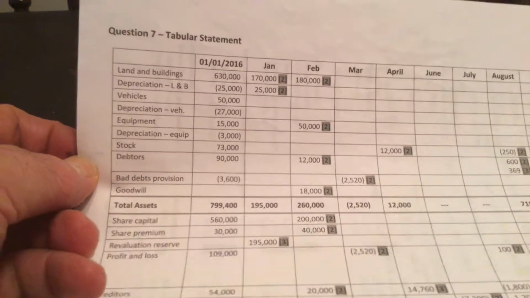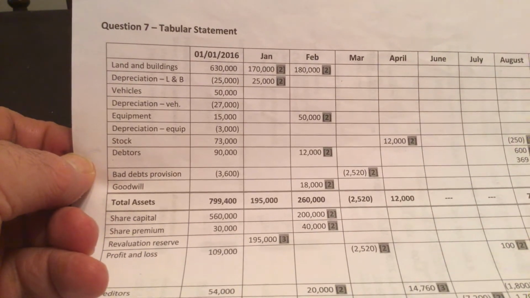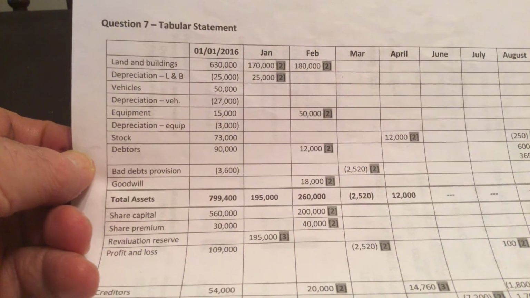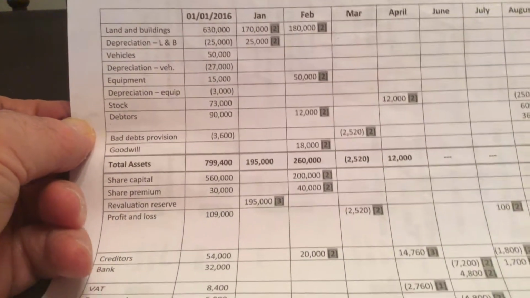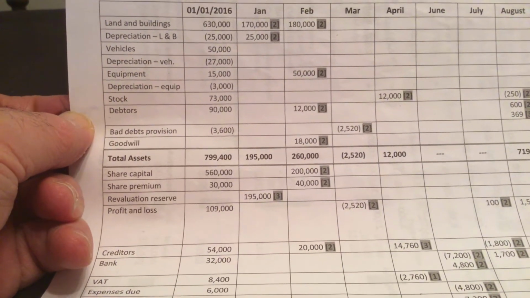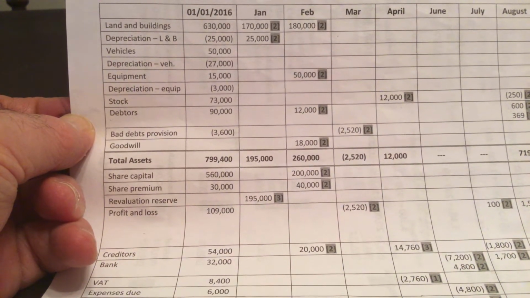Tabular statements. We're looking at the 2017 question. Now, the first thing you do is write down all the assets and liabilities in a tabular form like that. The one thing to look out for here is your debtors.